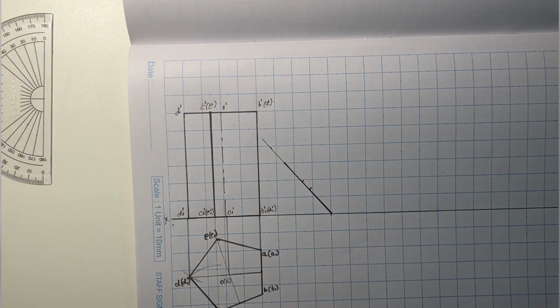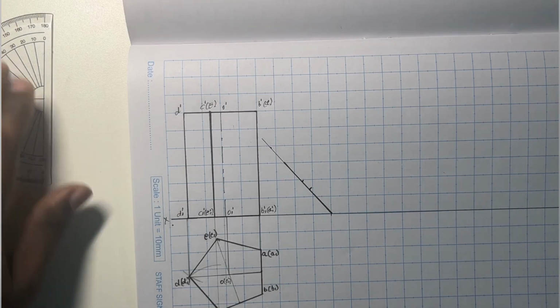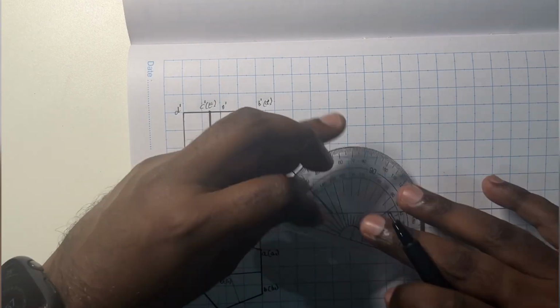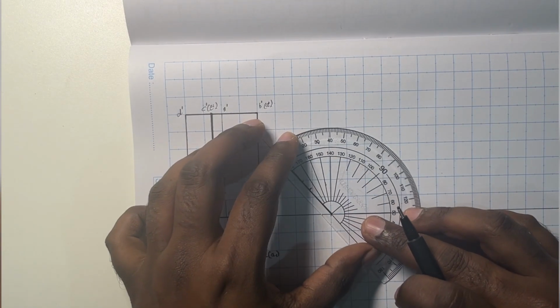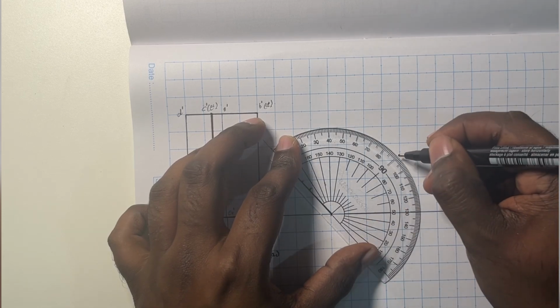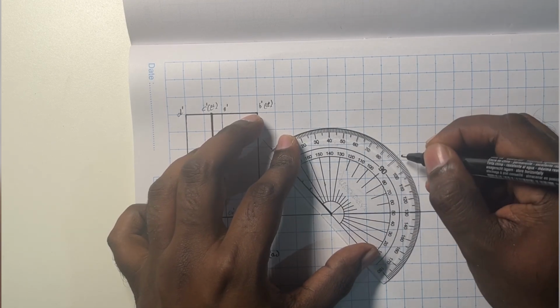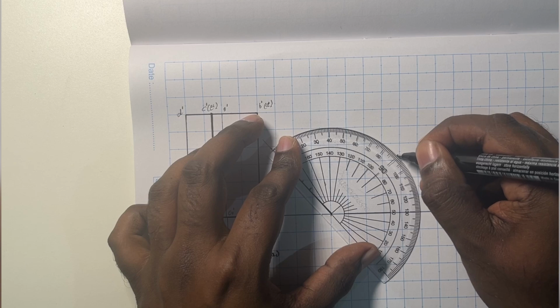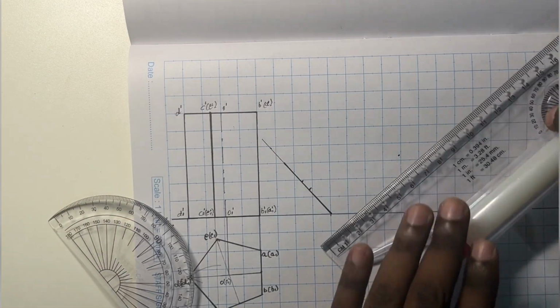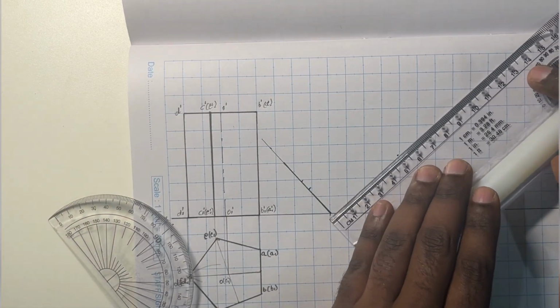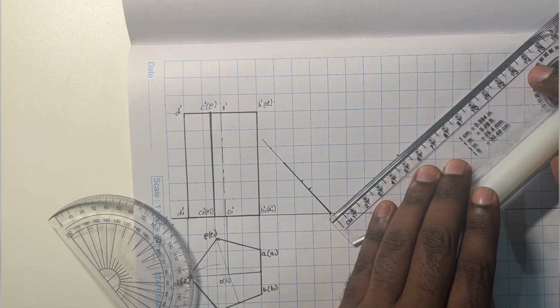Correct. So now the reference here is 90 degrees. Let me measure 90 degrees from all these points. So this is the 90-degree point here. And I'll be transferring this 60 mm at 90 degrees.